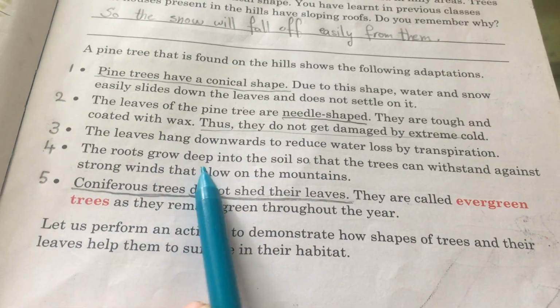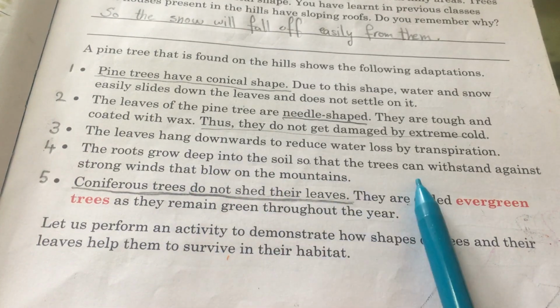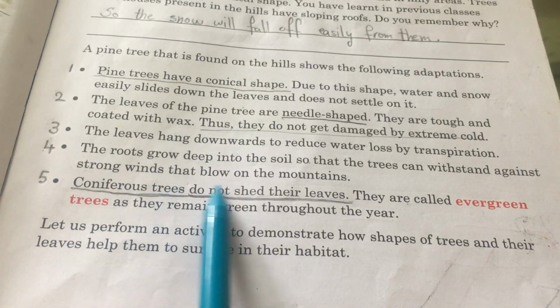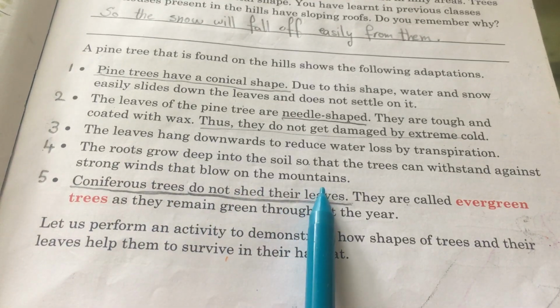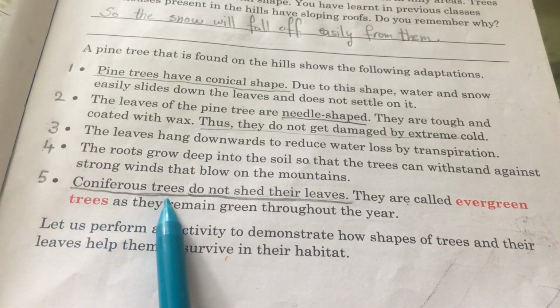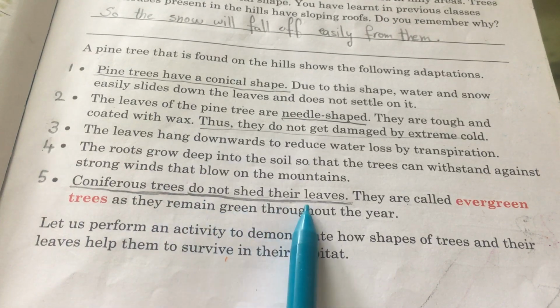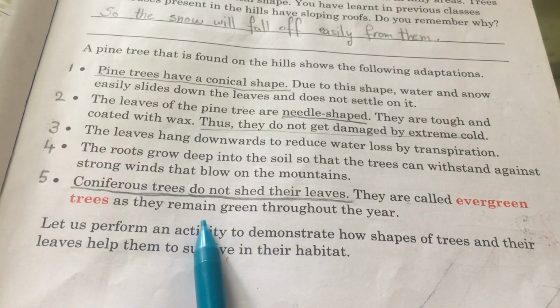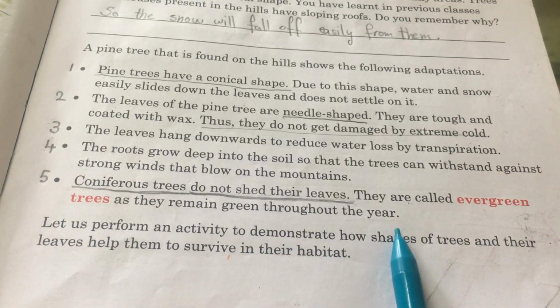The roots grow deep into the soil so that the trees can withstand strong winds that blow on the mountains. Coniferous trees do not shed their leaves. They are called evergreen trees as they remain green throughout the year.